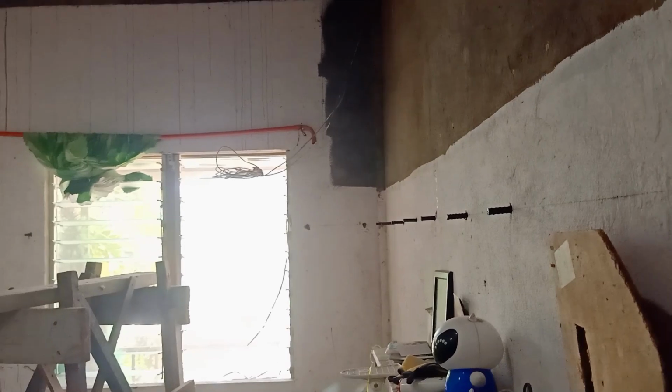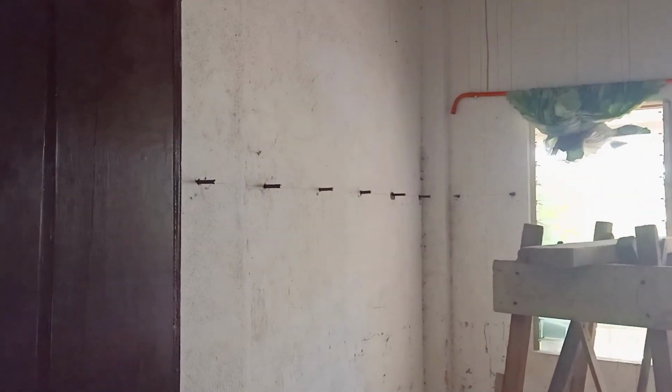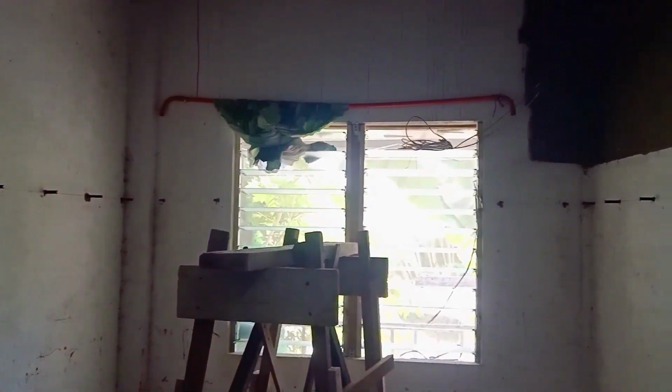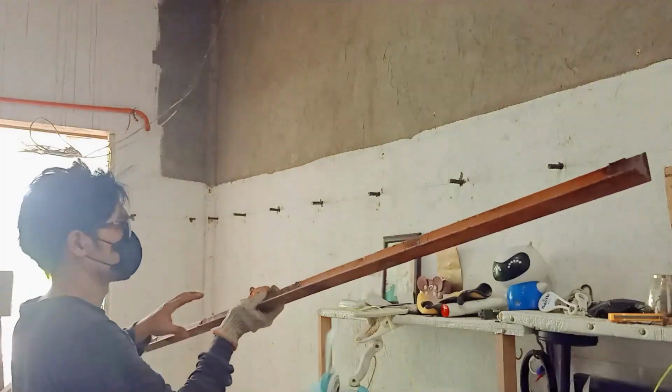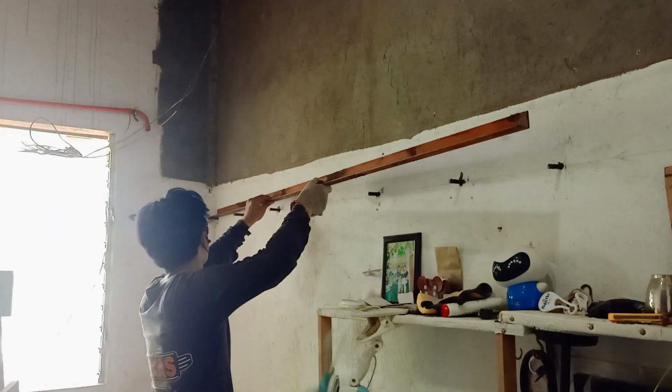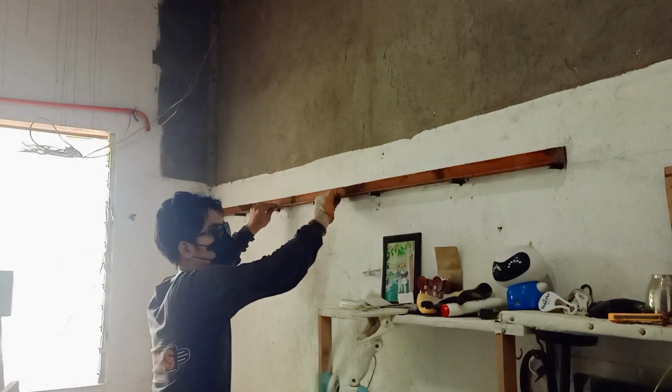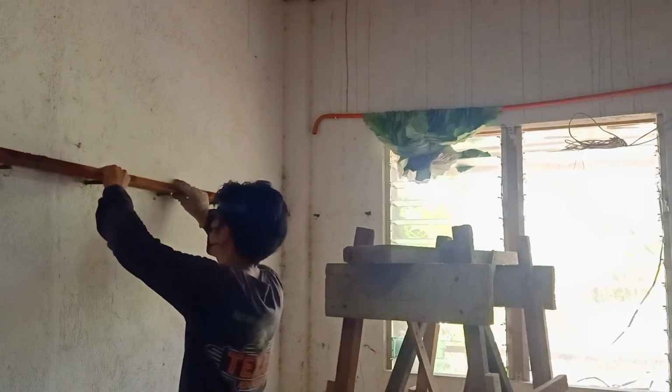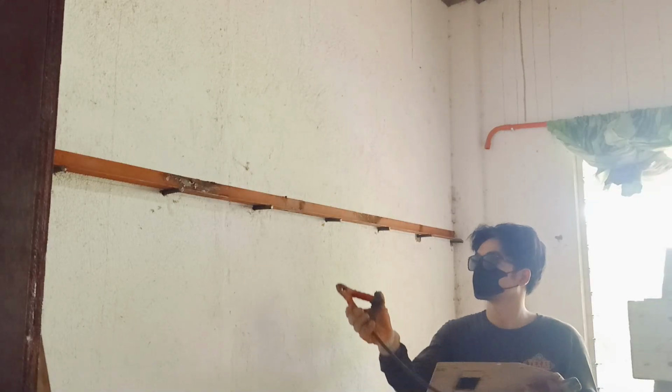A few moments later. So ito na mga boss, natapos natin ikabit lahat ng ating mga brace or braces. Yan mga boss. So next natin gagawin is maglalagay tayo ng angle bar. Mas maganda mga boss, angle bar yung ating gagamitin para nasa level yung ating paglalagay ng 1x2 na tubular. Ganyan. So next is i-weld natin yan.